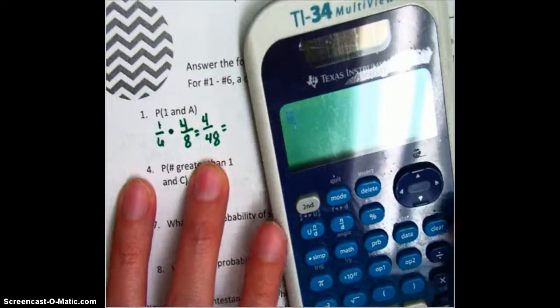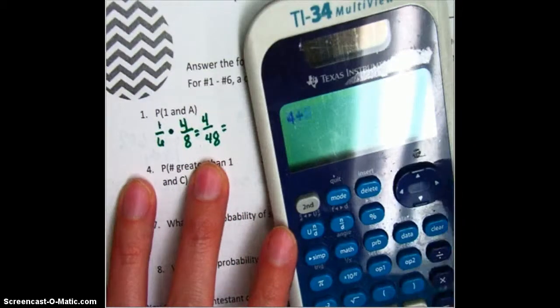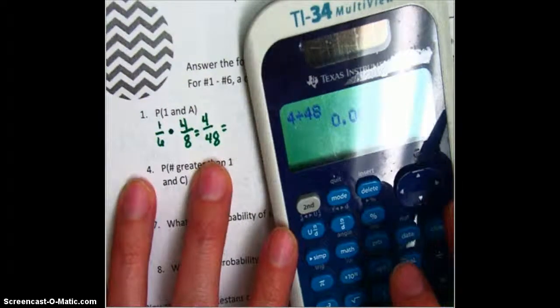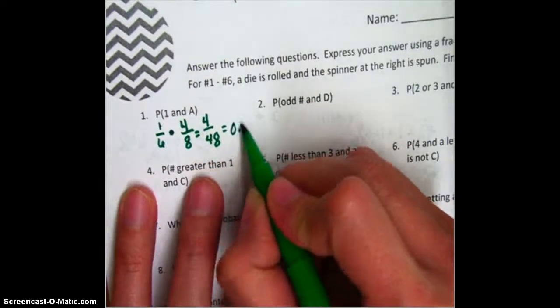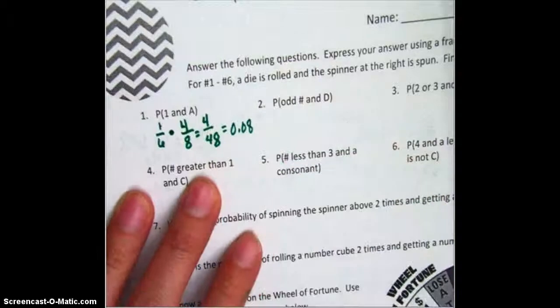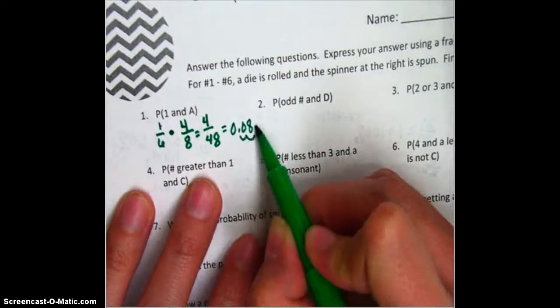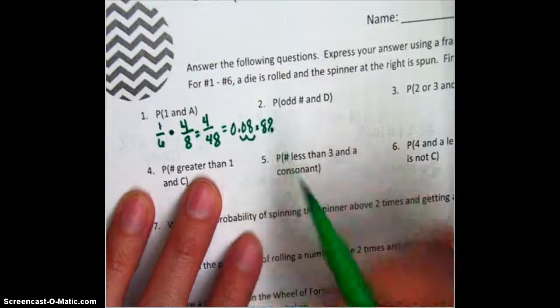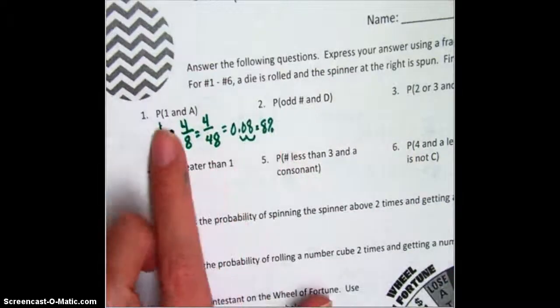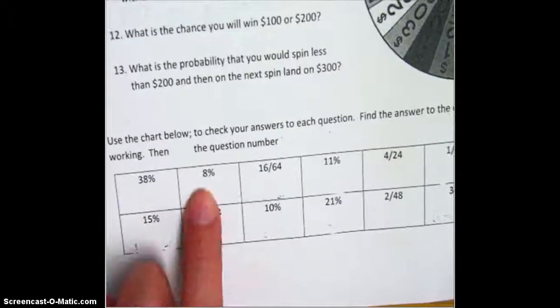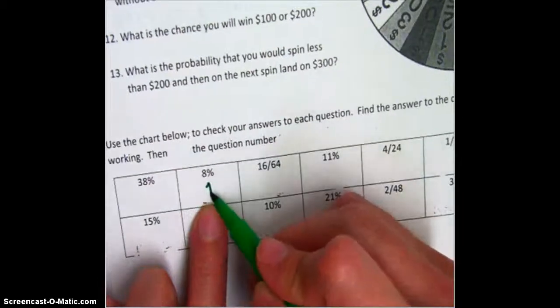We're going to convert that to a decimal and then a percent. 4 divided by 48 is 0.08 with the 3 repeating, so 0.08. Now we're going to change this to a percent. This is an 8% chance. So you have an 8% chance of rolling a 1 and spinning the letter A on the spinner. Looking down at your answer choices, here's the 8%, so we're going to write down the number 1.